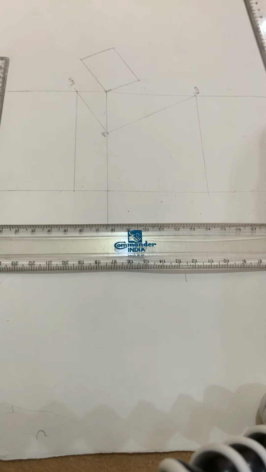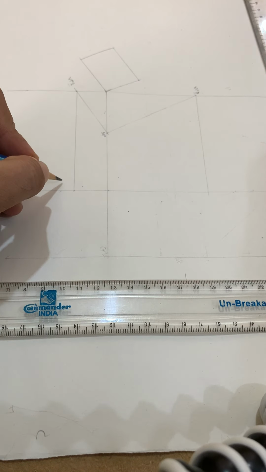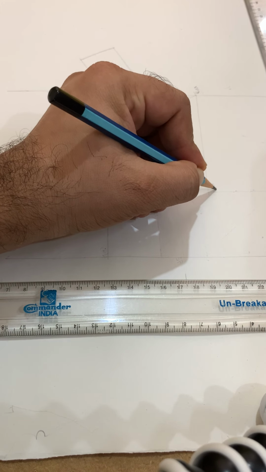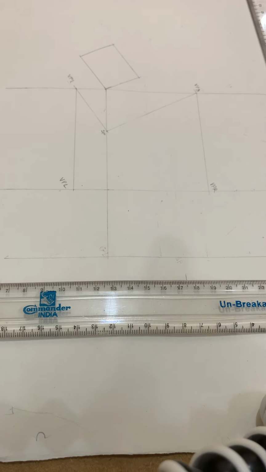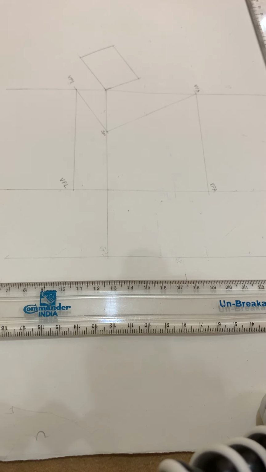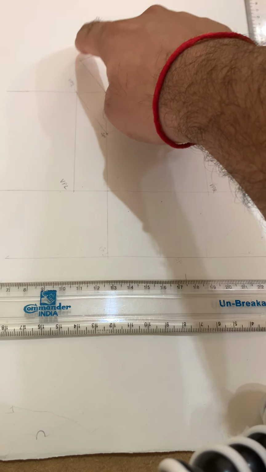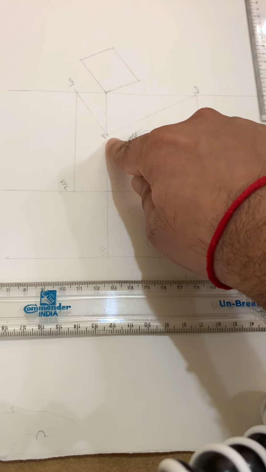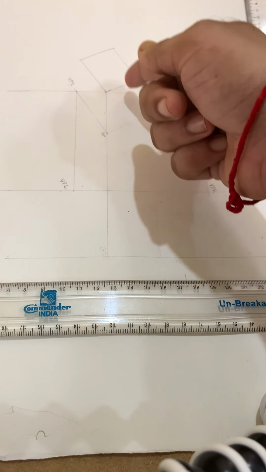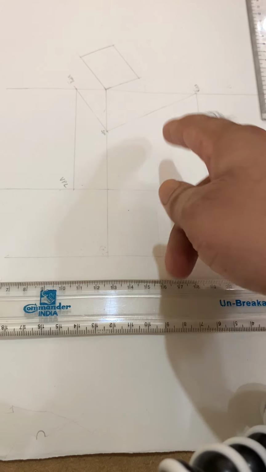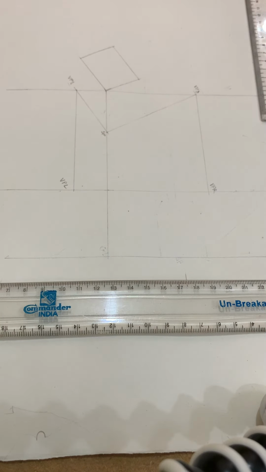So this is VPL and VPR. So now just like the 1-point perspective, I have to draw the projection joining from all the corners to station point and get the projection points on the picture plane, and then I'll take the vertical projection from the picture plane to the ground level.